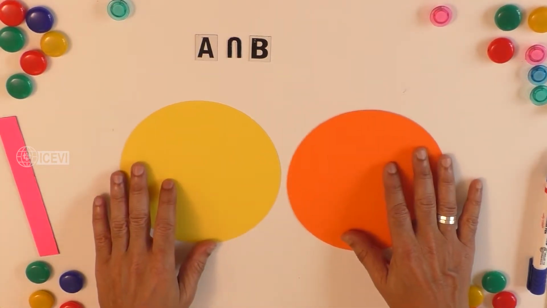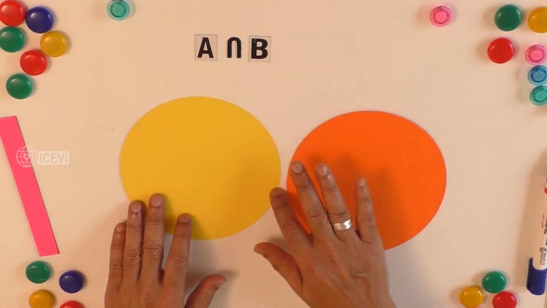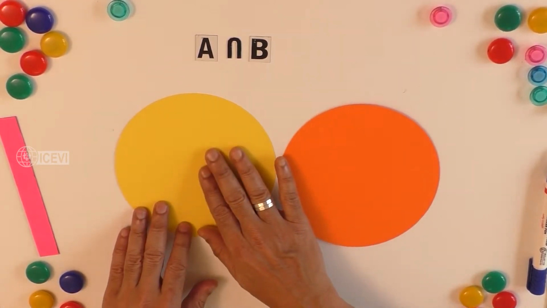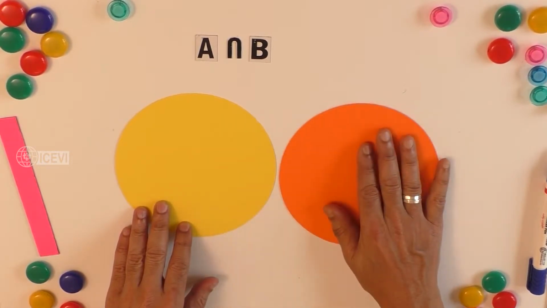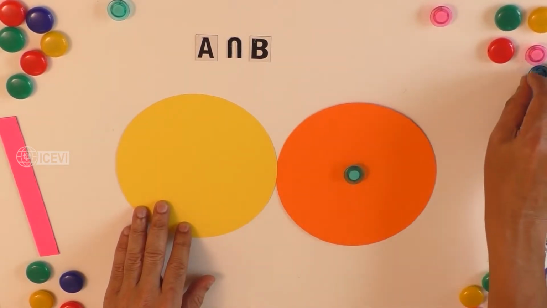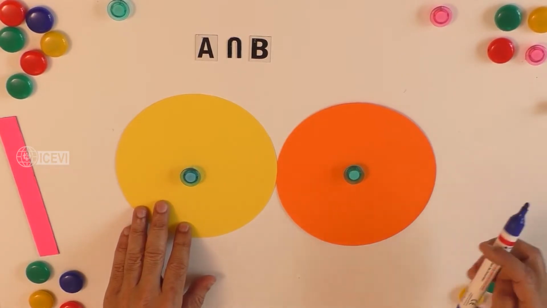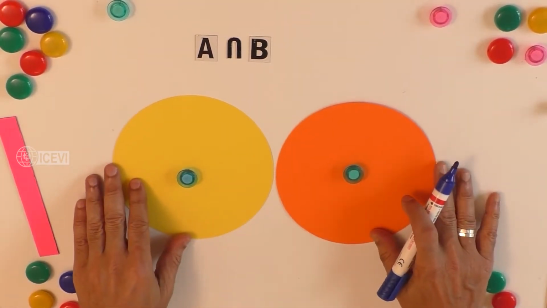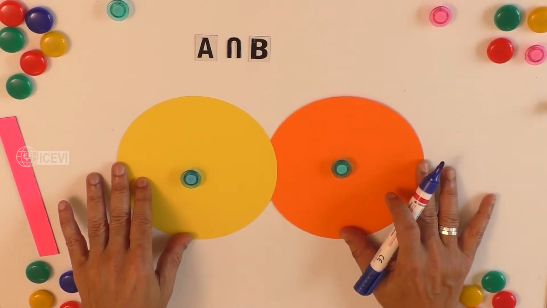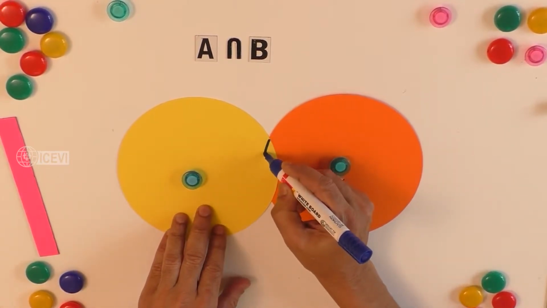Now let us see how we can demonstrate this using two-dimensional diagrams. We are using two circles, one representing the set A and the other representing the set B. Now let us see how the intersection happens between these two sets. Now A and B are simply touching. Now what happens? There is a common area.